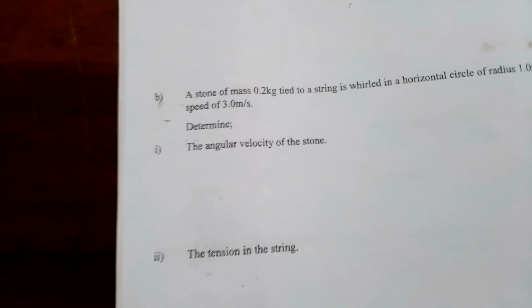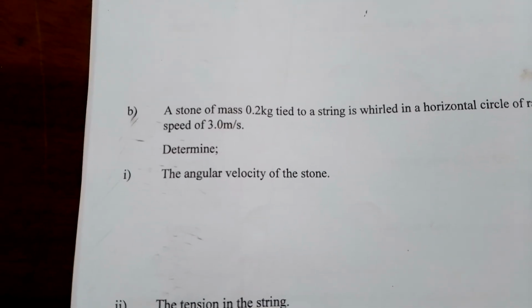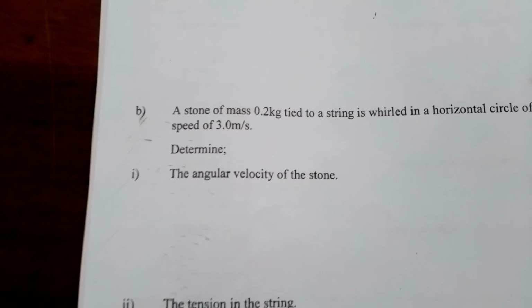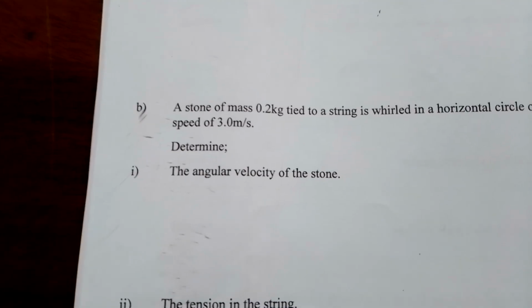So I hope that has come to the end of the questions today as far as physics is concerned. When we meet next time, we shall go through those questions and discuss them in detail and know their answers.